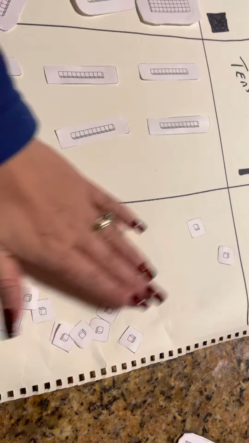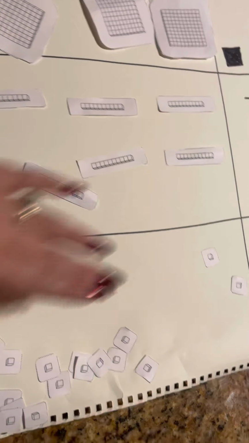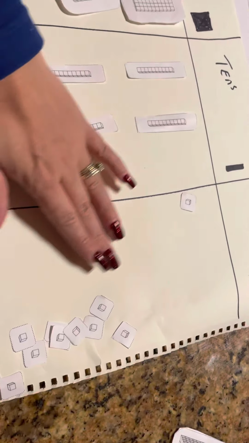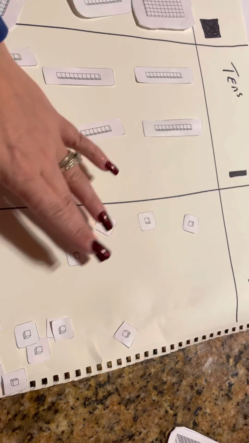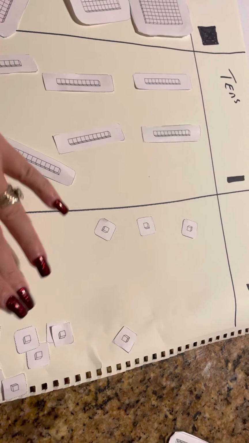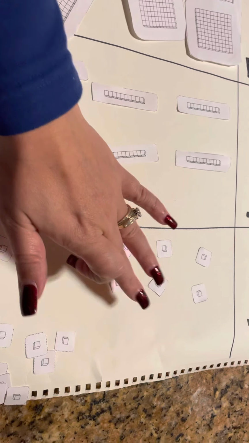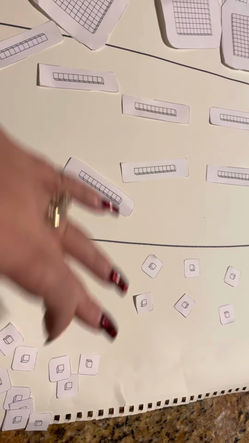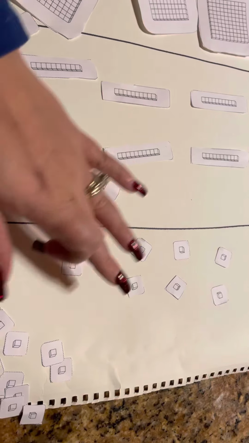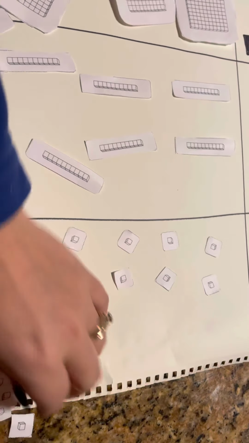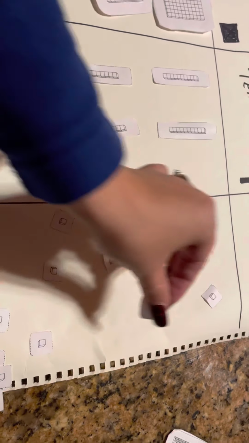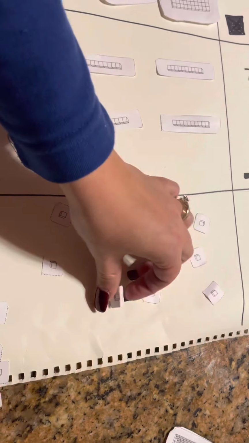I'm going to take all these, move them over, and break them on down into 4. 1, 2, 3, 4. And I'm going to do the same thing all the way until I either have none left over or I have a remainder, and that would give me my remainder.